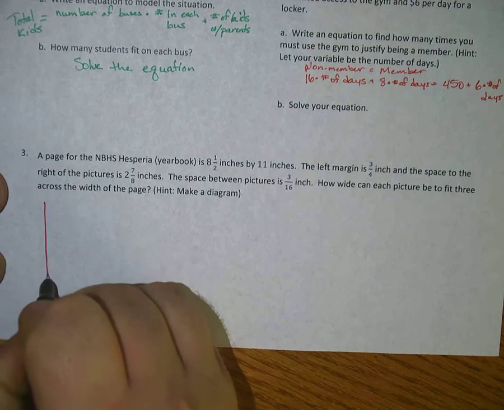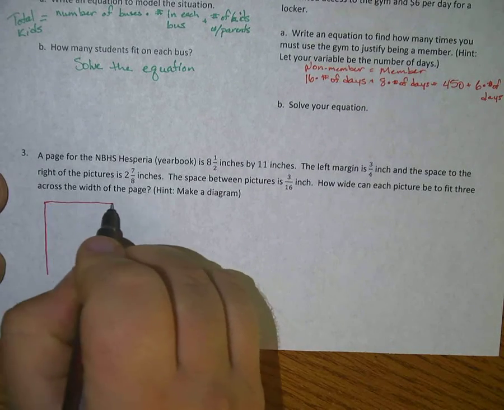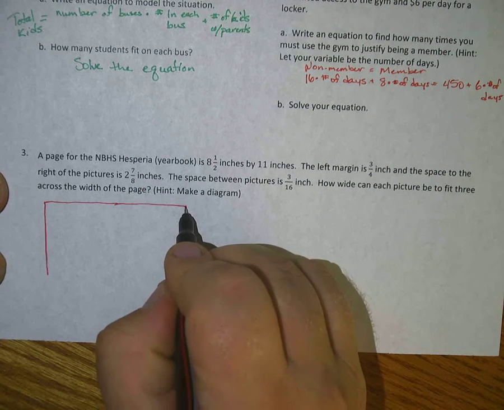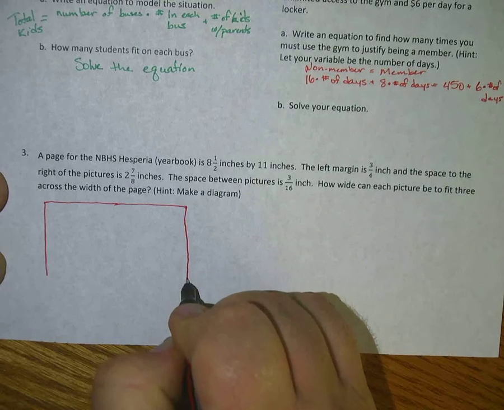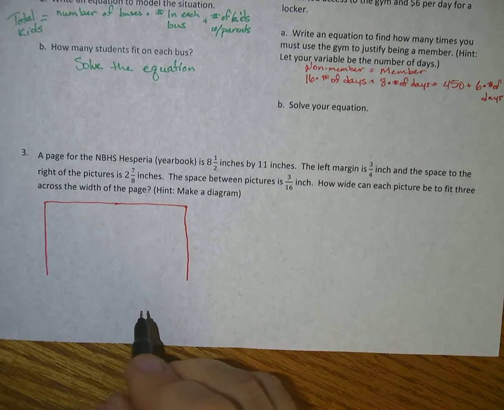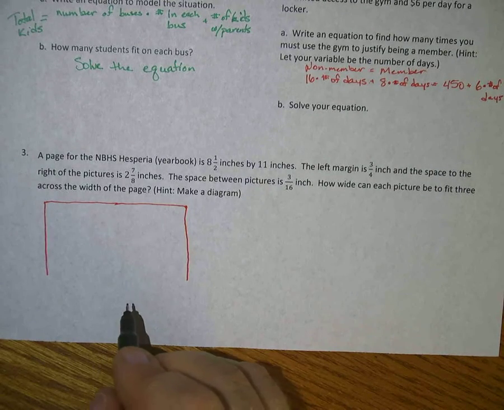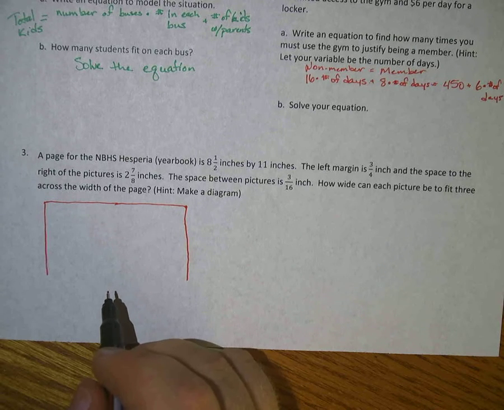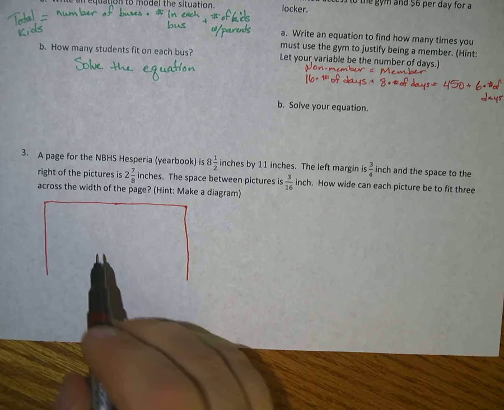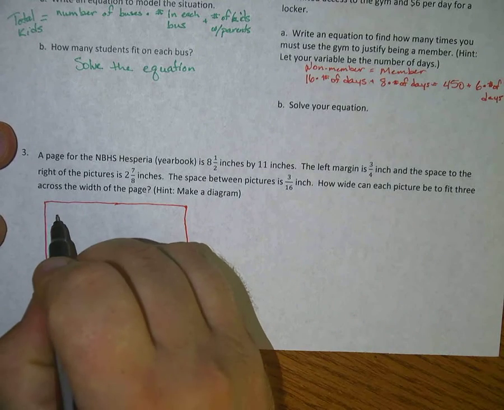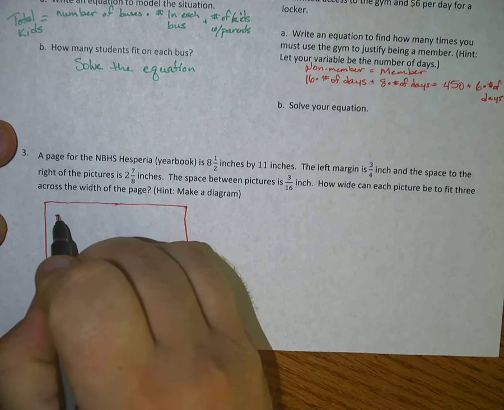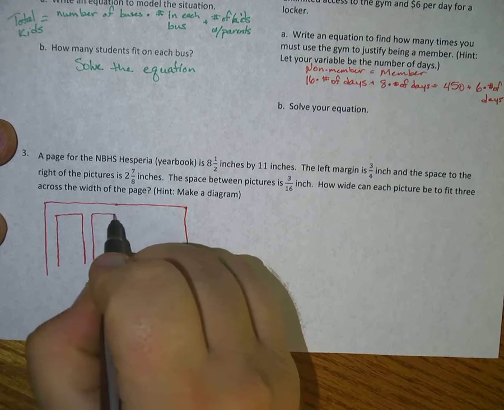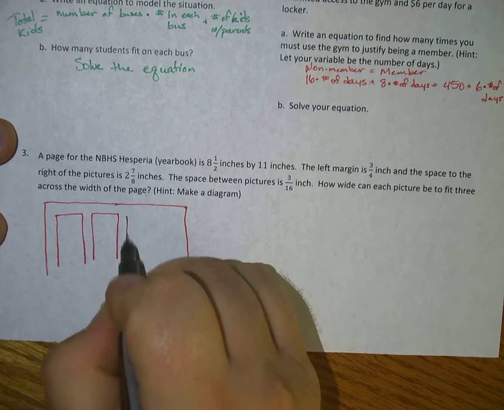So let's say we have a page here, and since we're dealing with the width, I'm not going to worry so much about the length. Okay, just to save a little bit of room and be able to make my picture a little bigger. So let's say we want 3 pictures. Okay, so let's say we have picture 1, picture 2, and picture 3.